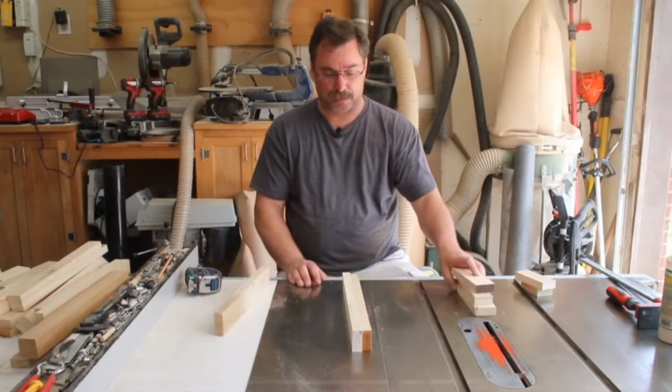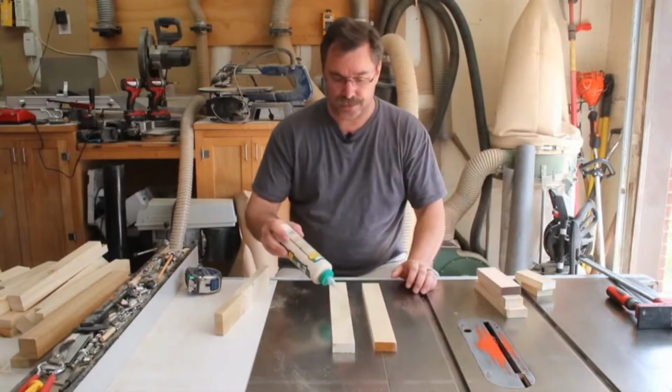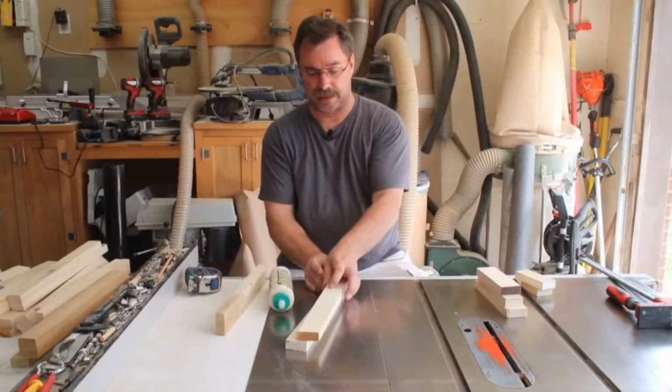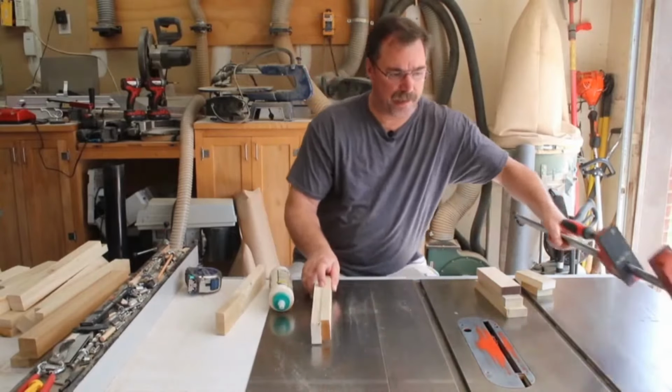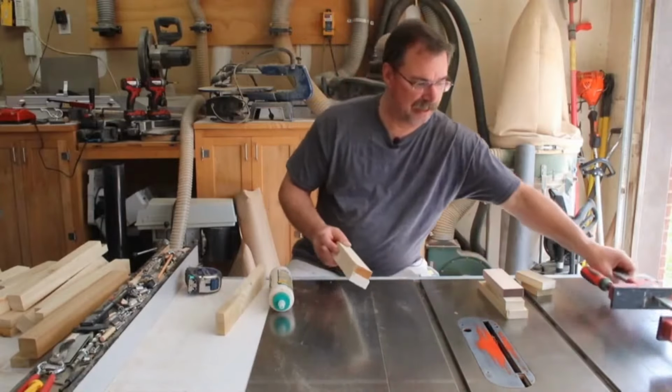So what I would do at this point is I would take these and I would spread glue on those, put them back together, and then put them in a clamp. Several clamps across the top, and I'll show you what I got down below.